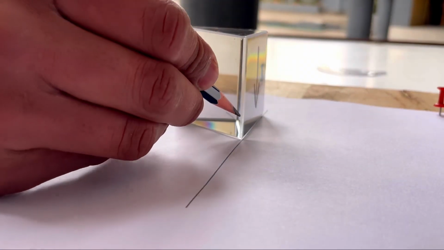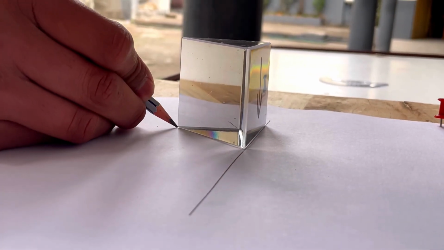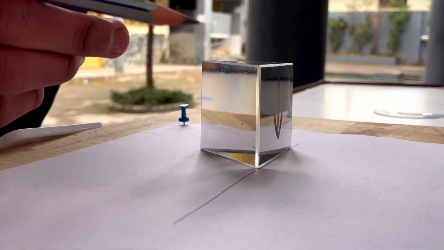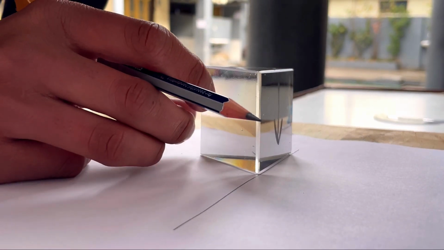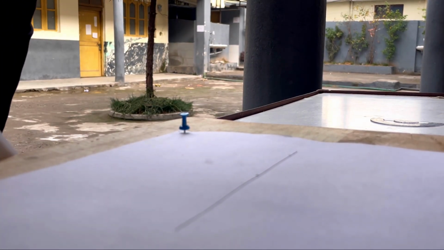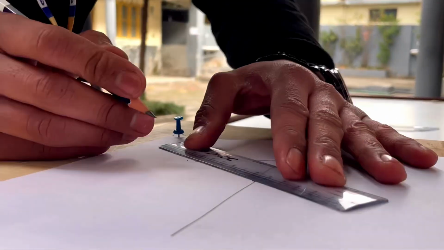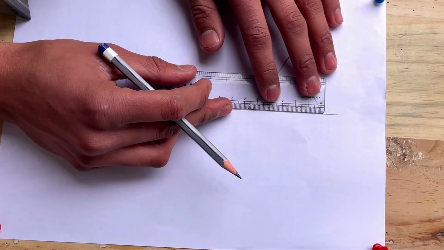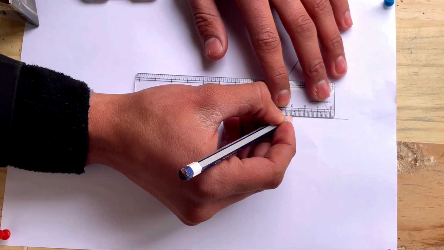The next step is that we have to mark the boundary of the prism. Like this we have to mark the boundary of the prism. Here we place our prism and mark the boundary of the prism with the help of a pencil. The next step is that we have to join these lines with the help of scale like this. You can see here. Now we have to take the midpoint of this line. The midpoint of this line is 2.7.